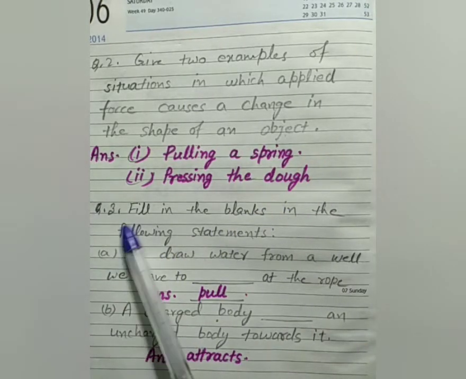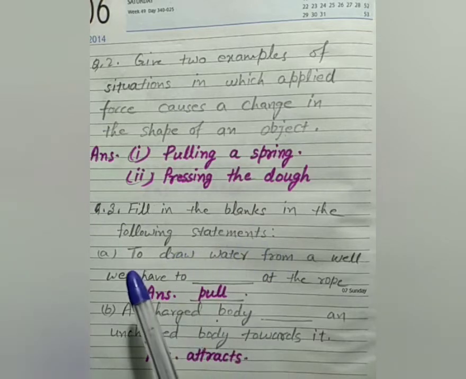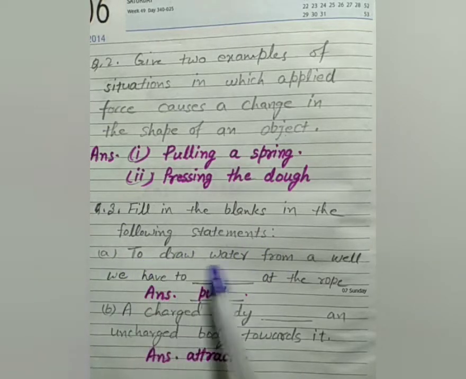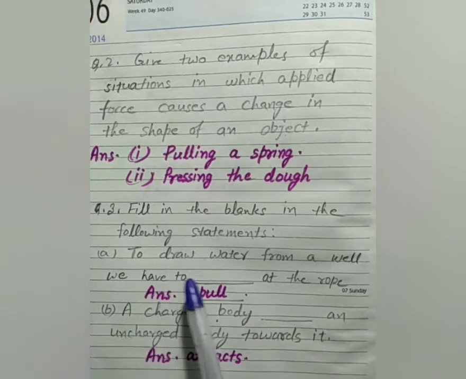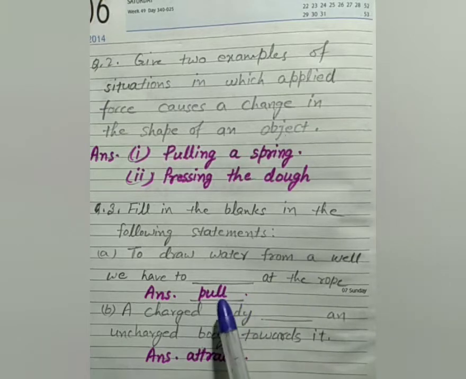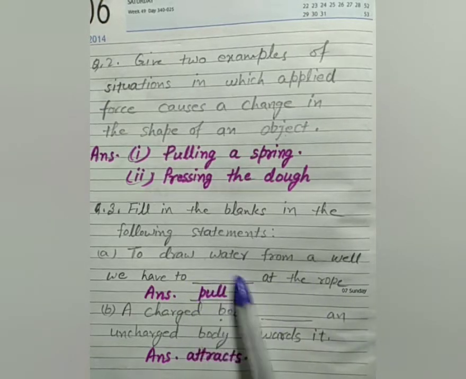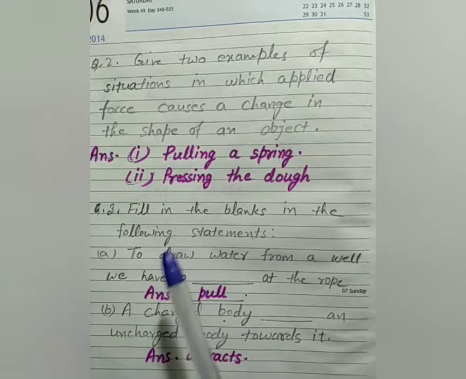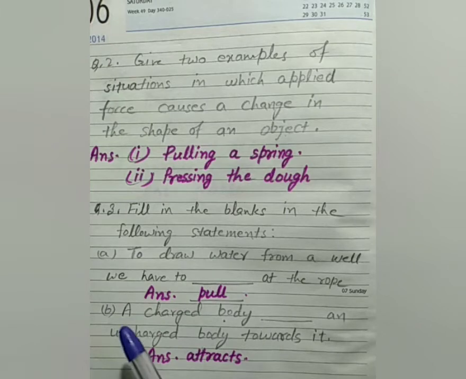In question number 3, you have some fill in the blanks. First, to draw water from a well, we have to dash at the rope. What do we do to draw water? Pull or push? Obviously, it should be pull, because pushing is not the way to draw water from a well. By pulling the rope, we can draw water from the well.